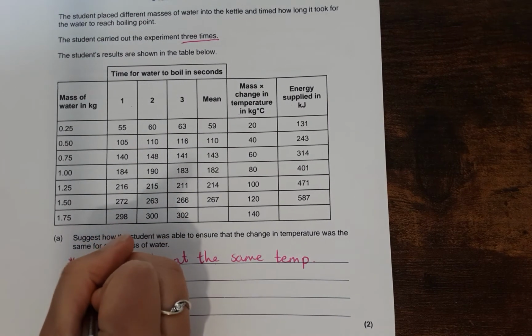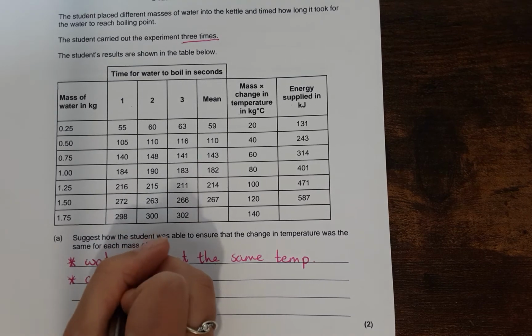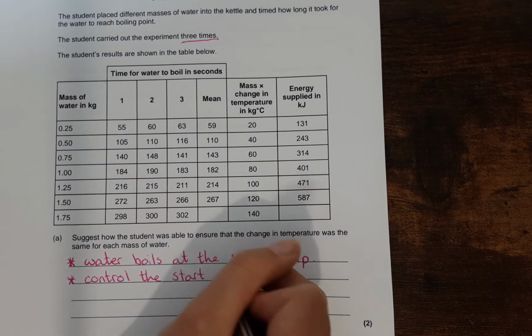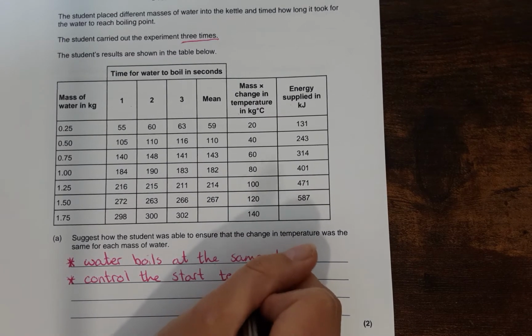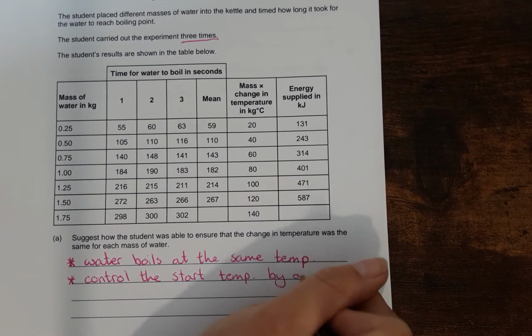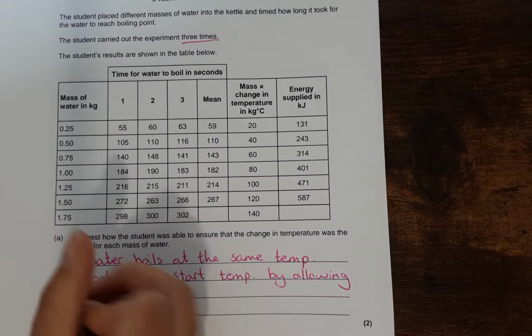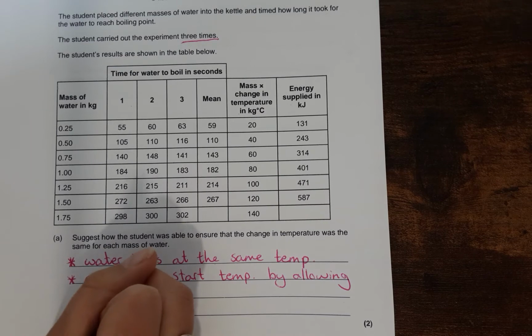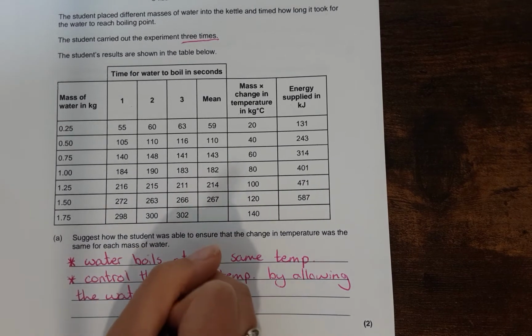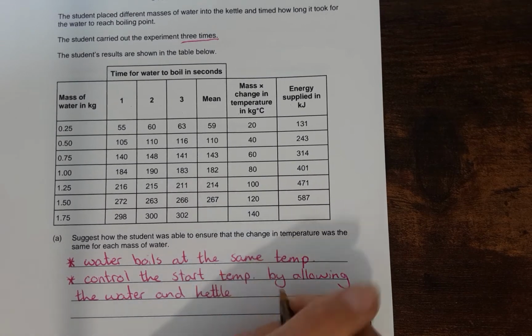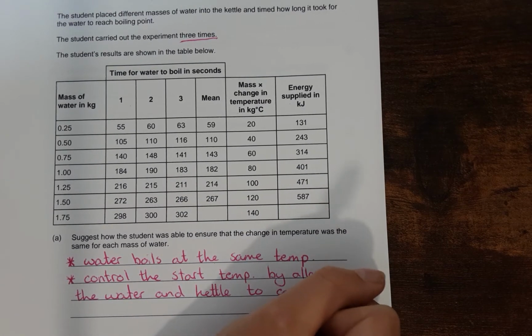So control the starting temperature by allowing the water and the kettle to cool back to room temperature.